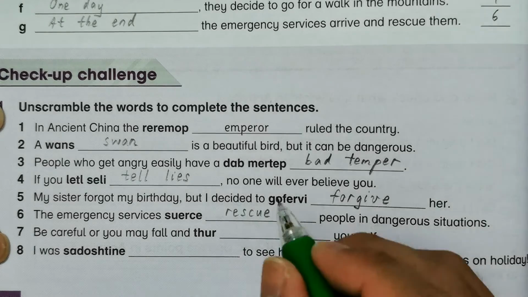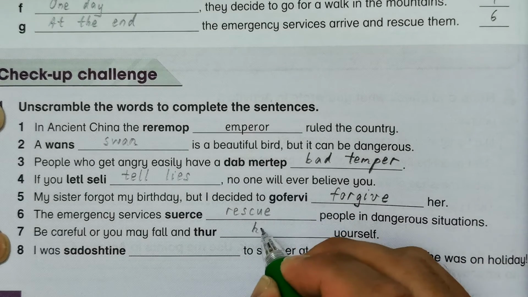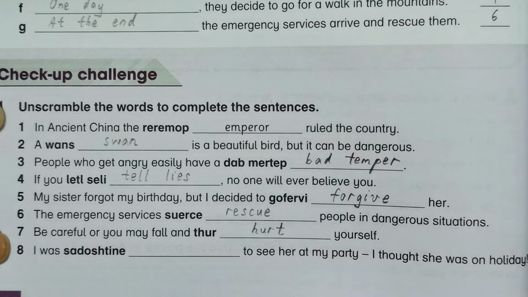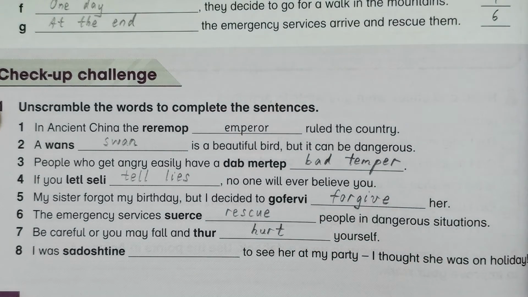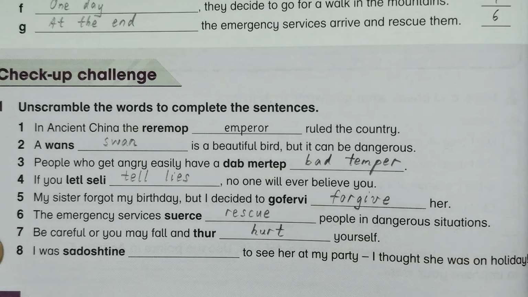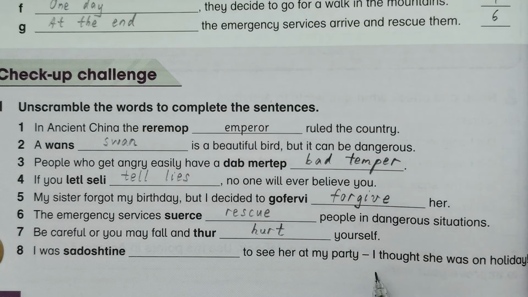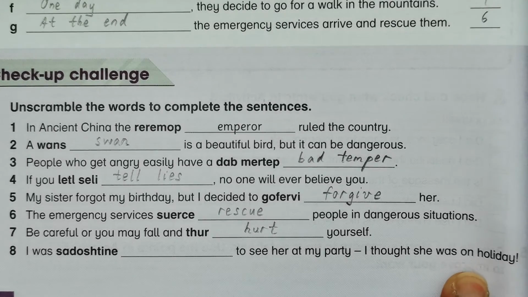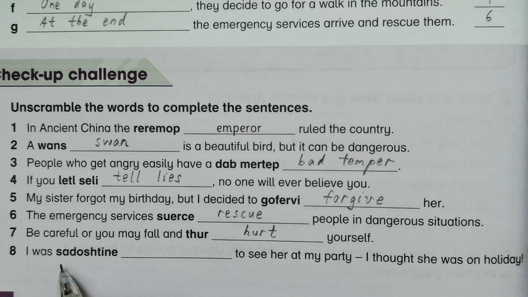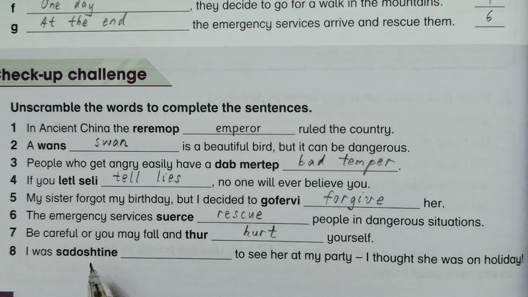So this is hurt. And then the last one, I was astonished to see her at my party. I thought she was on holiday. So this is astonished.